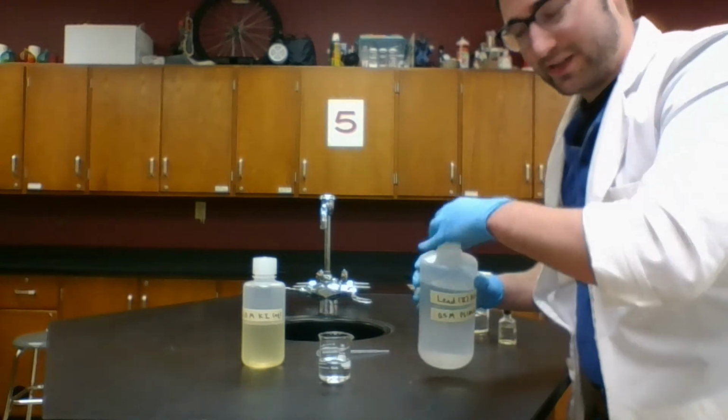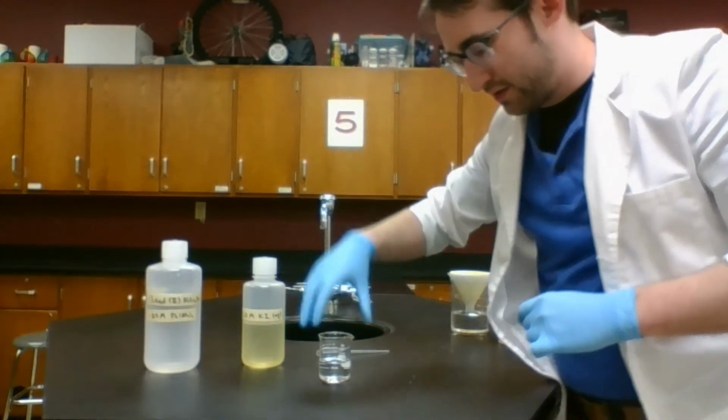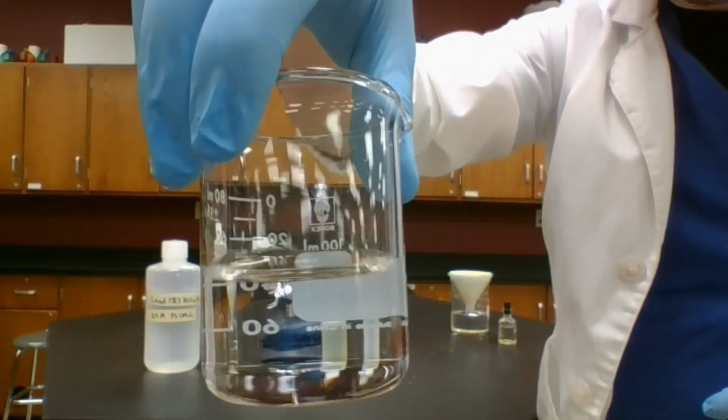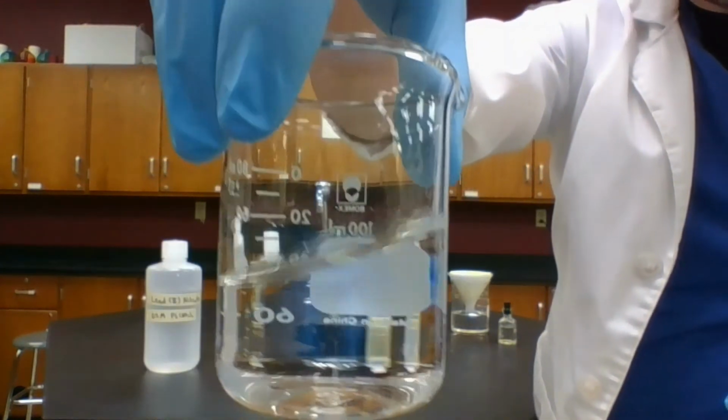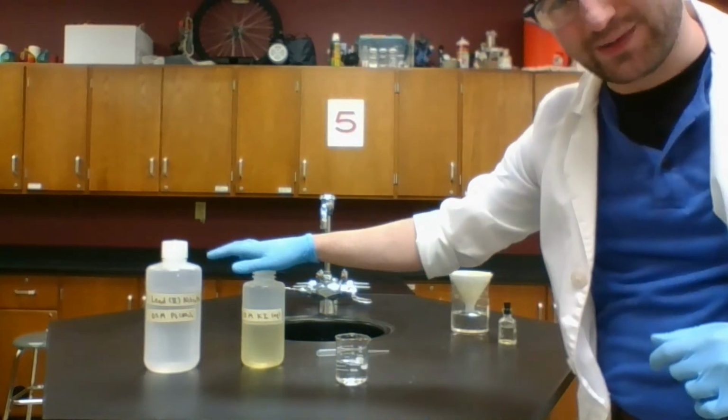As you can tell, it's clear, it's colorless. It looks just like water. This is a solid dissolved in water, so you can't even see it anymore. And I'm going to add in and mix this potassium iodide with it.